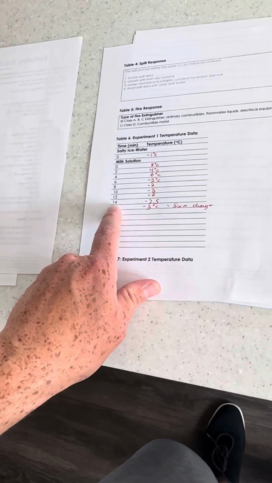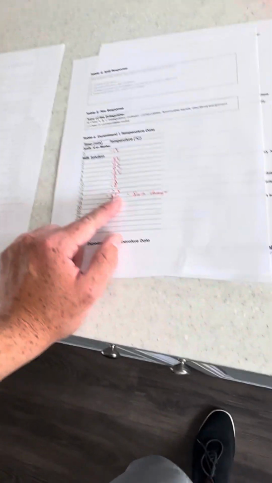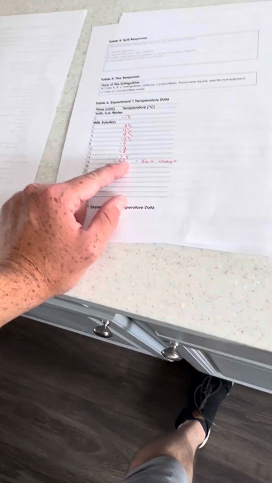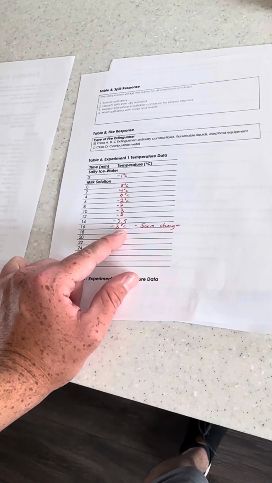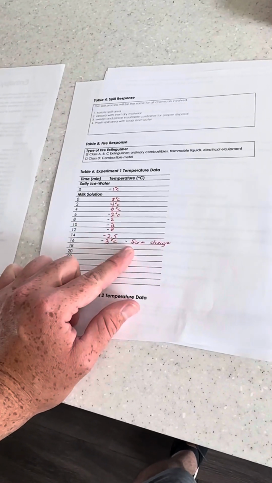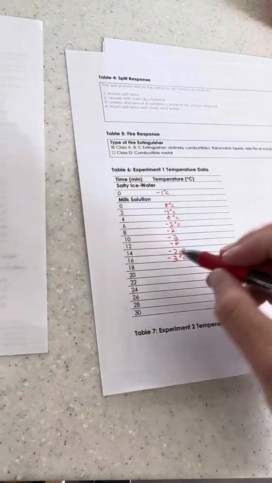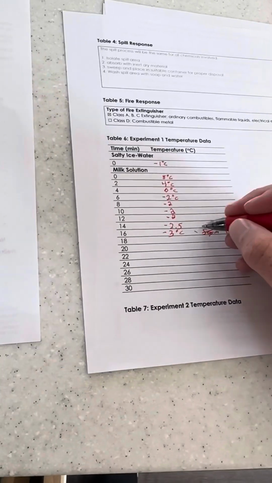At 14 minutes I hit -2.5 degrees Celsius, and that's where I noticed an initial phase change. It was almost like a slush-type material, with a little bit more aeration in the mixture. And then at the 16-minute mark, I hit -3 degrees Celsius in the milk solution. And that's where, it's supposed to say phase change, it says farm change, I don't know why, so we're going to change that to phase. But that's where I really noticed the phase change: at the 16-minute mark when I hit that initial -3 degrees Celsius.